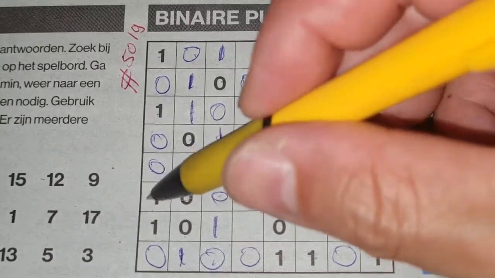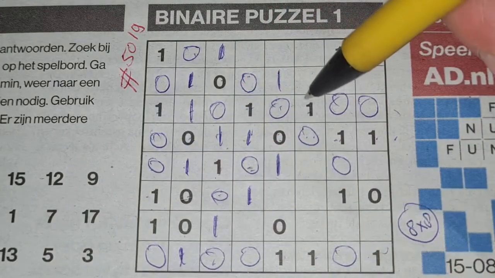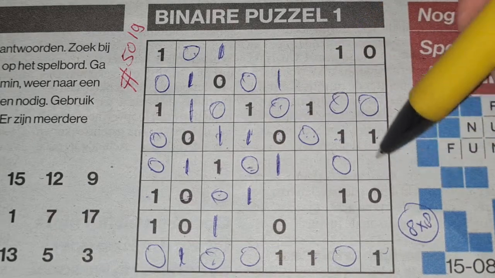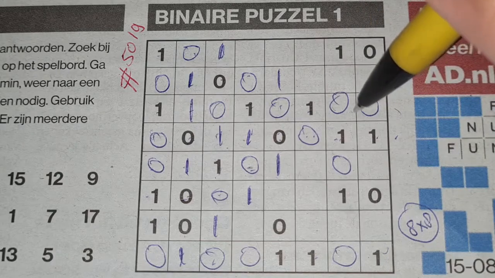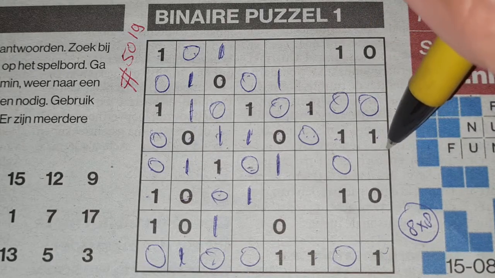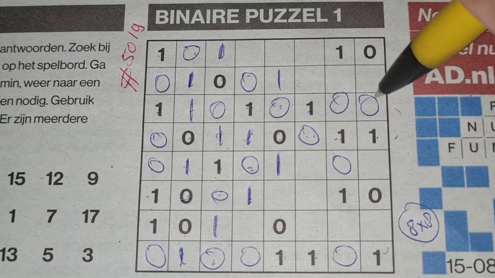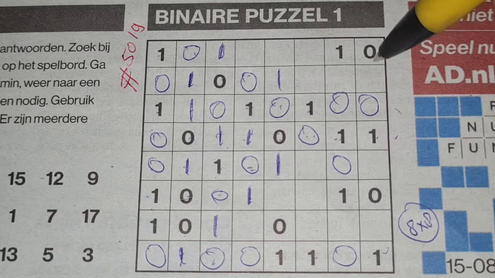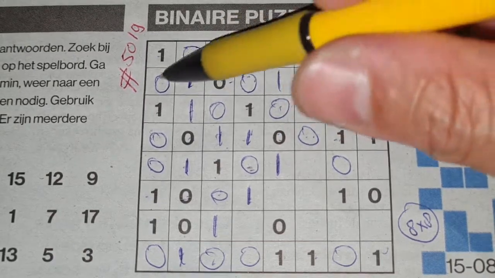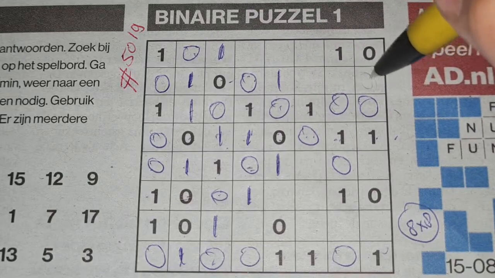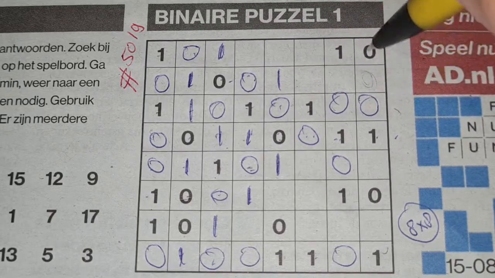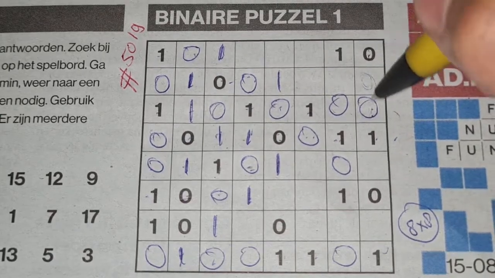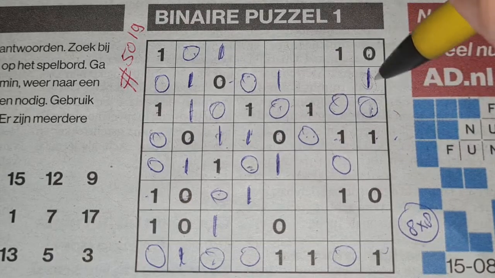Then double zero, here one, there one. We have here 3 zeros. If I place number 4 here, oh, that cannot be because we have here no, there no. So between 2 zeros comes a 1. Overlooked. Okay.